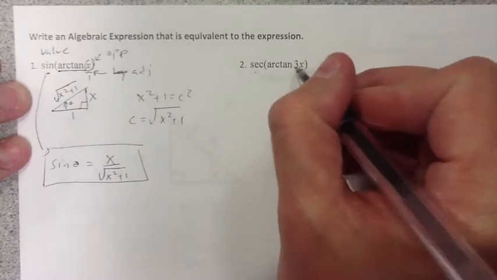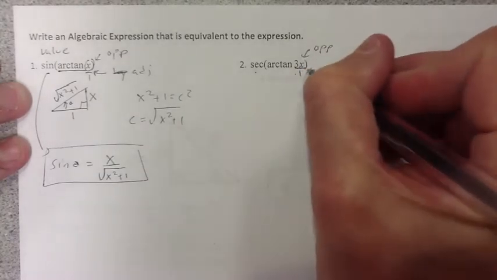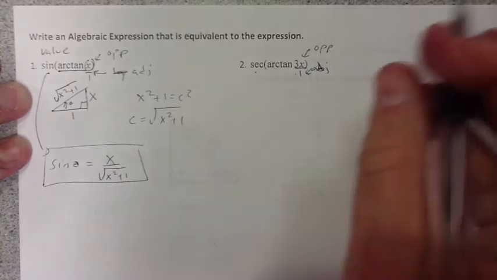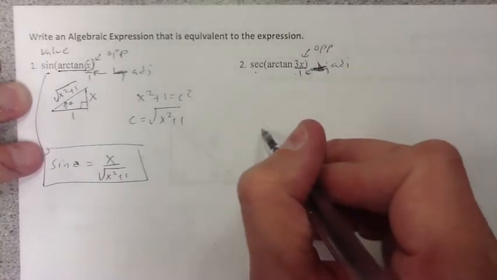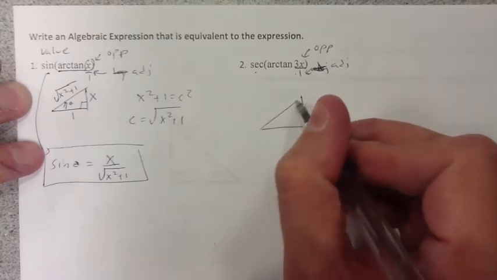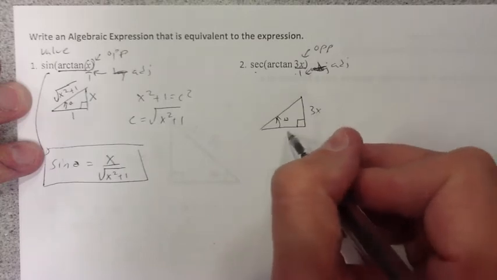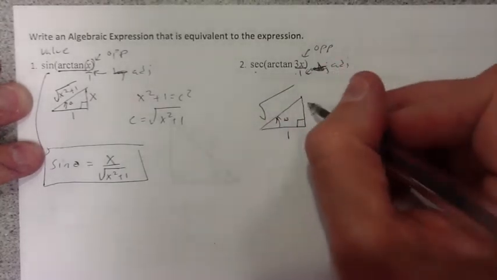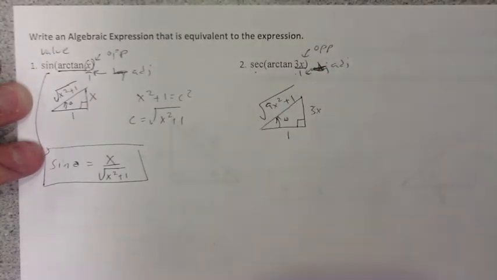Secant of the arctangent. Don't forget, put a 1 under there if you need to. There's my opposite, you know me, and there's our adjacent side. So drawing a right triangle, there's theta. My opposite is 3x, there's my adjacent. Using my Pythagorean theorem, the hypotenuse becomes the square root of 9x squared plus 1, because 1 squared is 1.